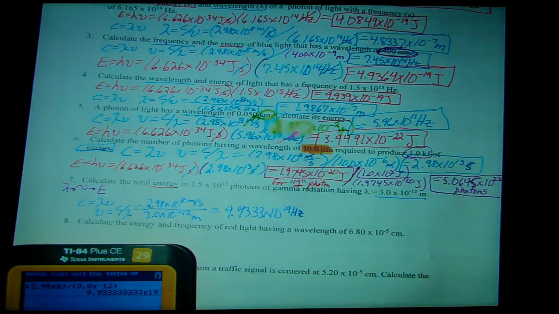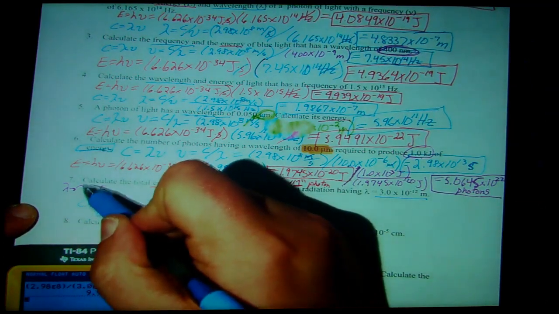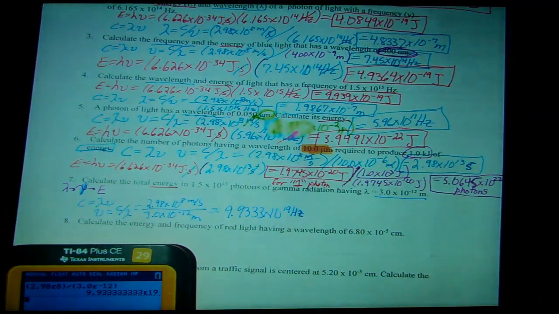Now from here, we can solve to find energy, because we finally made it to frequency. Now we can go to energy.